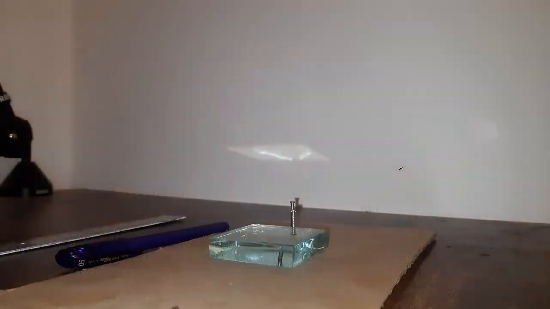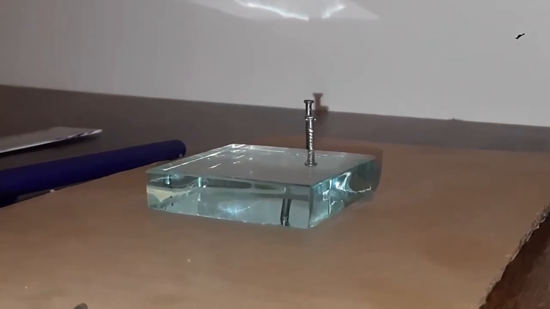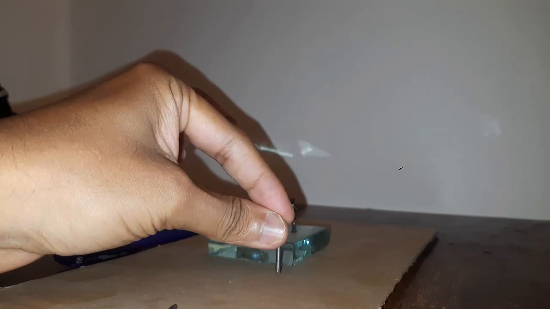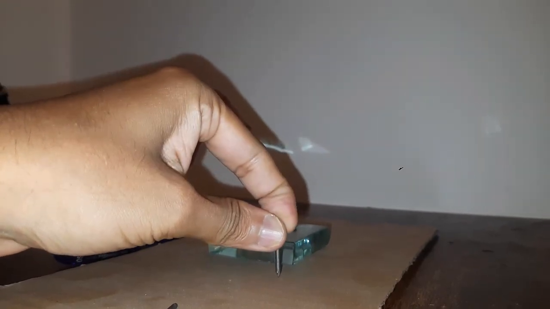Alright, now we need to attach 2 more iron nails, and for that we will look at the glass slab through the face that is closer to us. So basically the face that you see in front of you, this face that I'm talking about. Here we see the images of the first 2 iron nails, right? And the new iron nails should be in a straight line with the images of these iron nails. So the 4 nails, that is the 2 images of the first 2 iron nails and the 2 new pins, should be in a straight line, just like this.